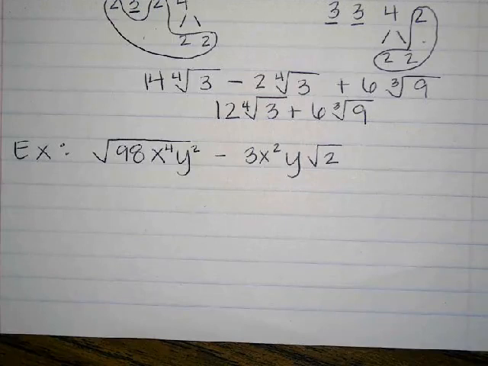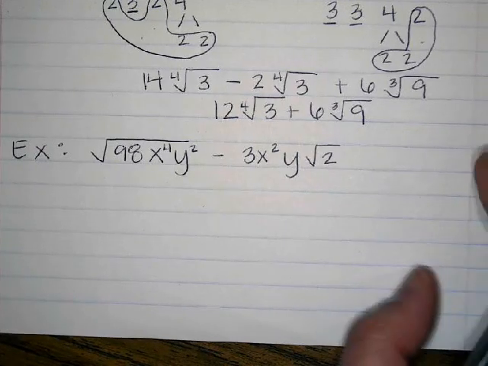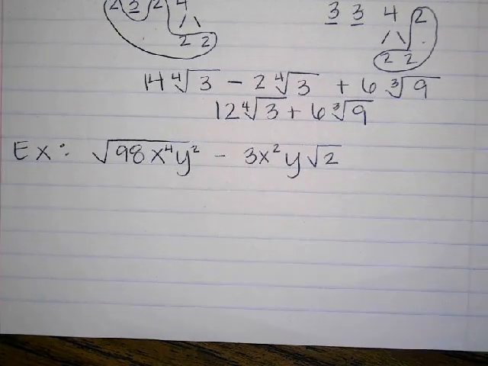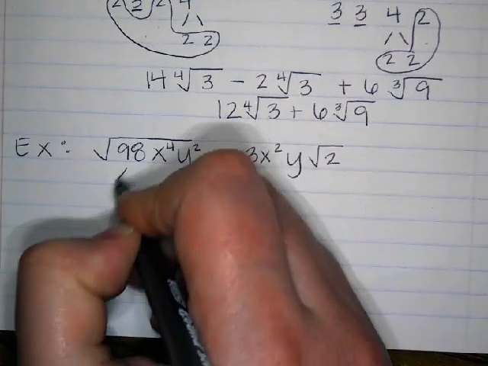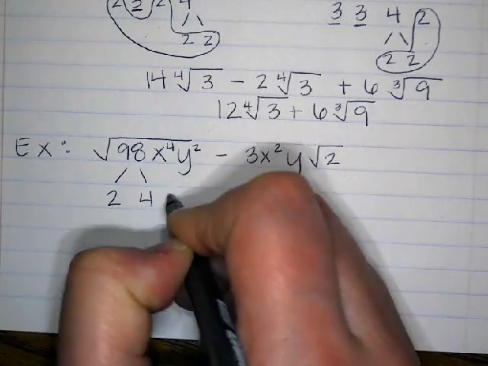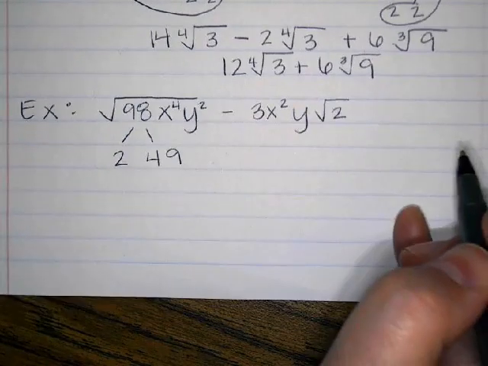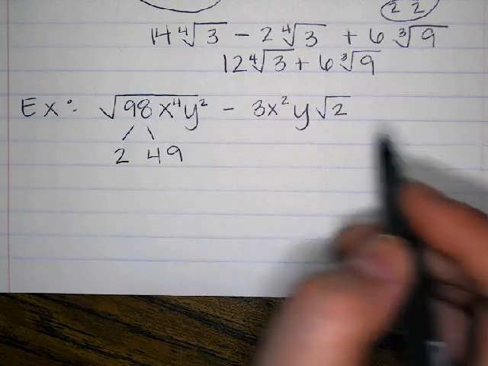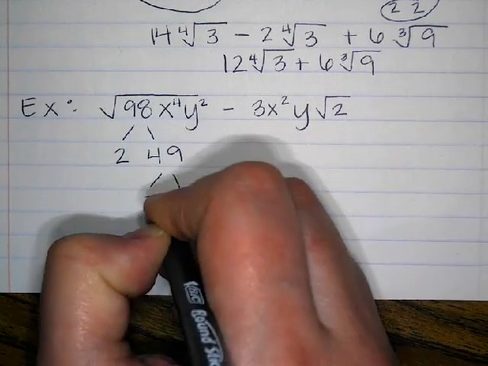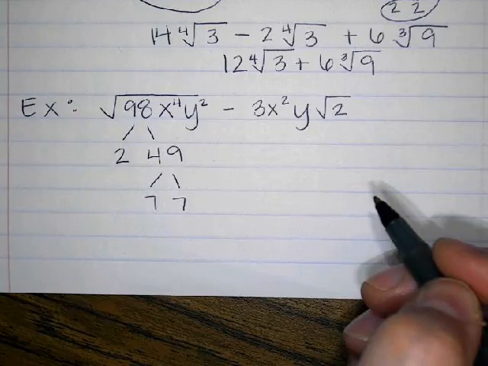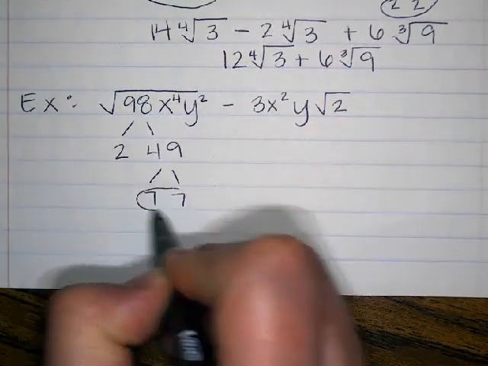So 98 would be 2 and 49. 49 would be 7 and 7. So we have a pair and a leftover.